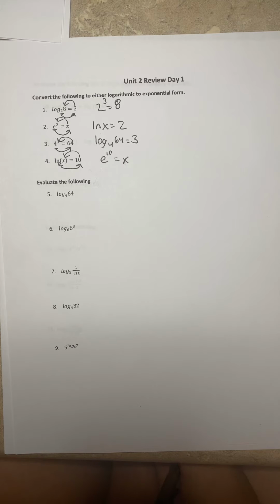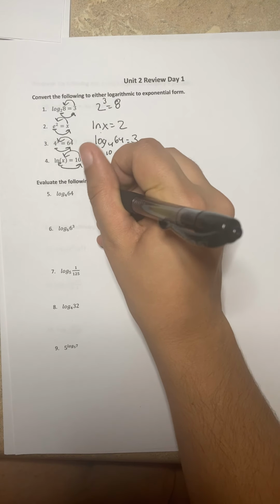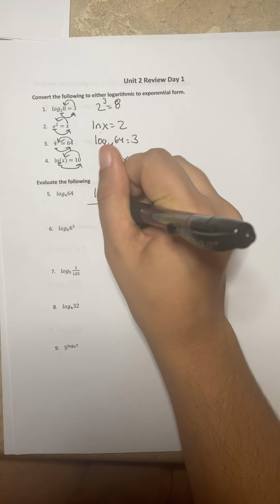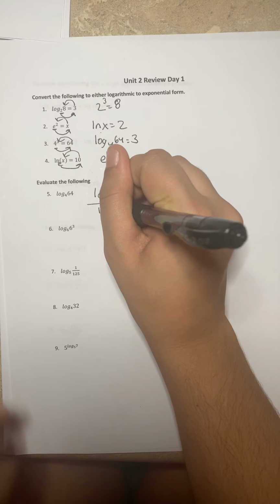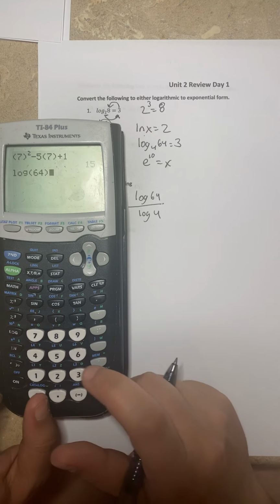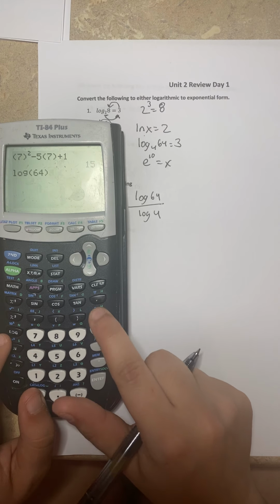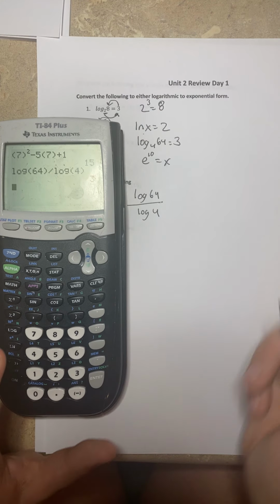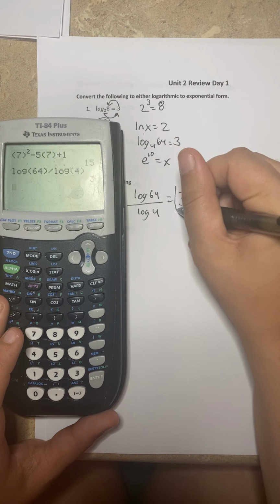So then when we want to evaluate log base 4 of 64, remember to use that in your calculator, you would do log of 64 divided by log of 4. So in our calculator, we would do log of 64, make sure you close your parentheses, divided by log of 4, which gives me 3. So 3 is my final answer there.